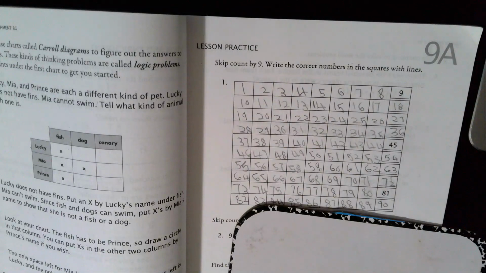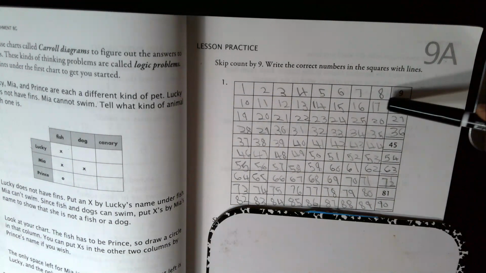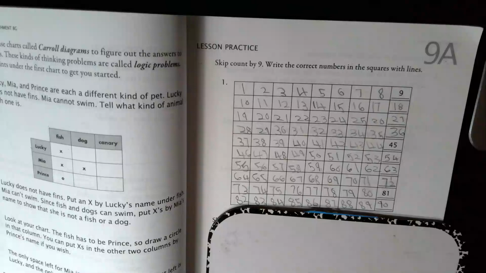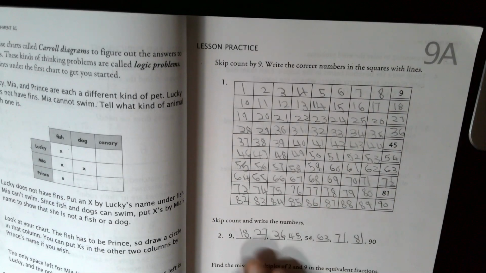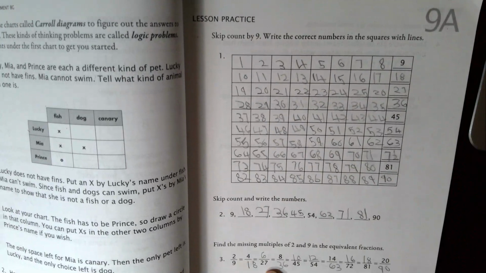Okay, so we are going to go ahead and start on chapter 9. Put a little brightness in there. Okay, on chapter 9, we are learning our nines times tables, okay? And over here, just like we've done previously, we're just counting by nines: 9, 18, 27, 36. And same thing here at the bottom, we'll skip count. Over here on number 3, we're skip counting by 2s at the top, 9s at the bottom.